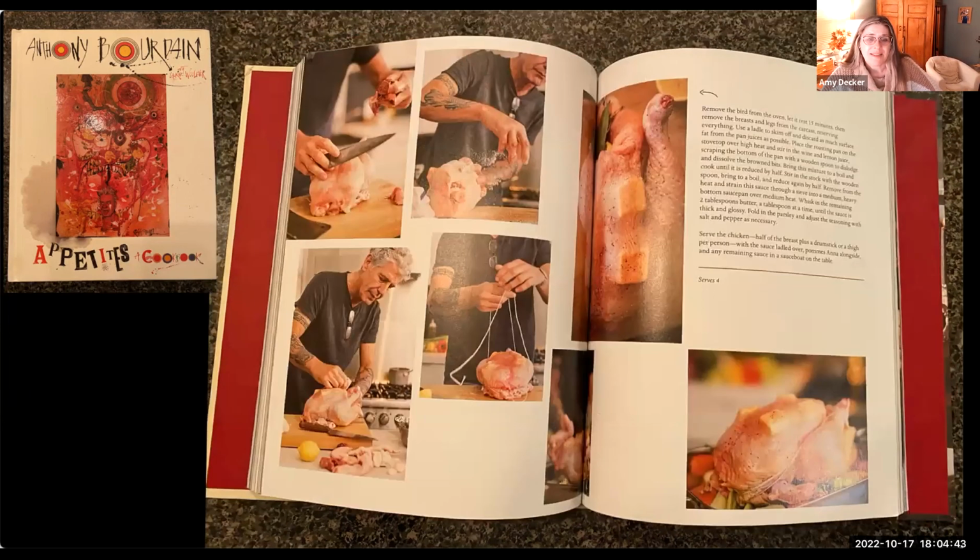Here's another example of step-by-step images. Sometimes cookbooks have step-by-step images to go along with the instructions. And so for your recipes that you're going to receive, you too will have not only the steps, you're also going to have step-by-step images you can choose to use. You don't have to use them, but you can choose to use them.